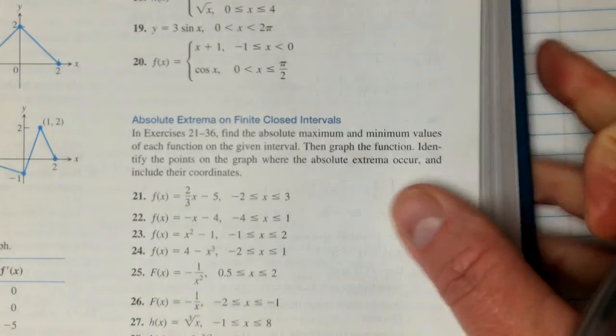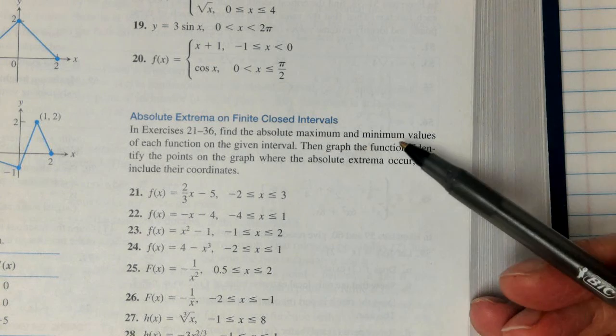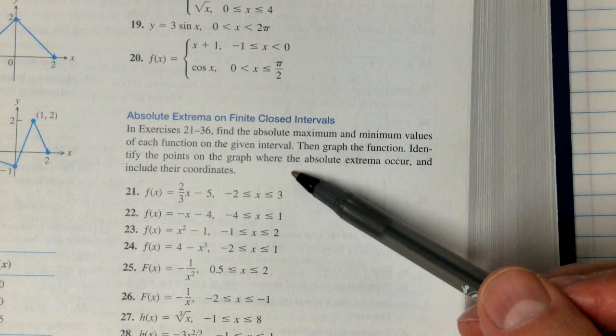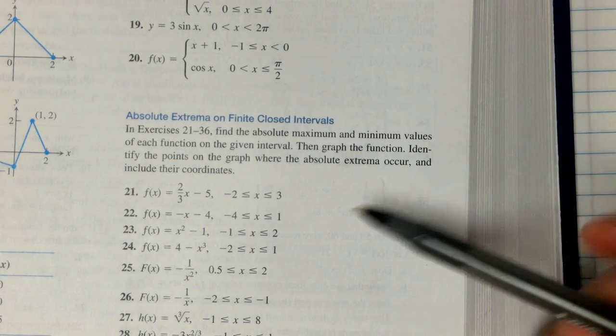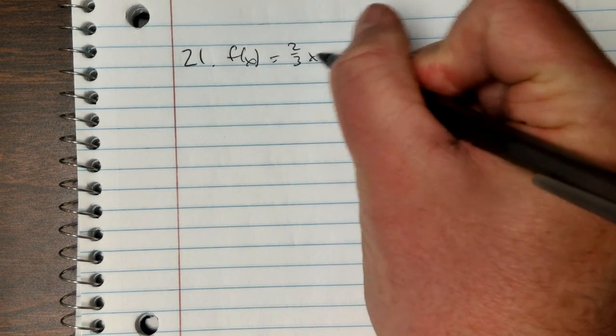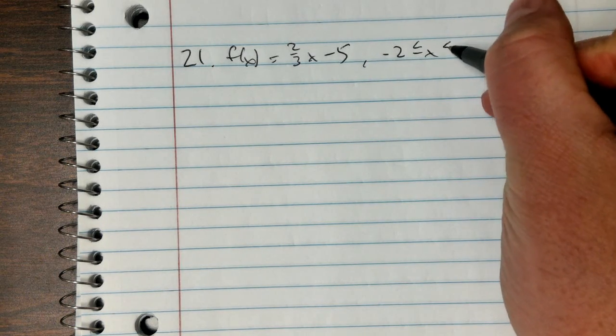Number 21. So these instructions say in exercises 21 to 36, find the absolute max and min of each function, then graph it, identify the points on the graph where it occurs, and include their coordinates. So that means we're going to need both x and y values. So for 21, we have f of x equal 2/3 x minus 5, and it's negative 2 less than or equal to x less than or equal to 3.